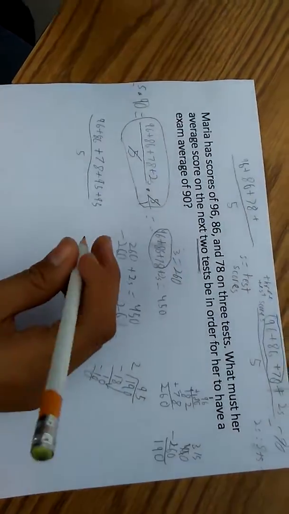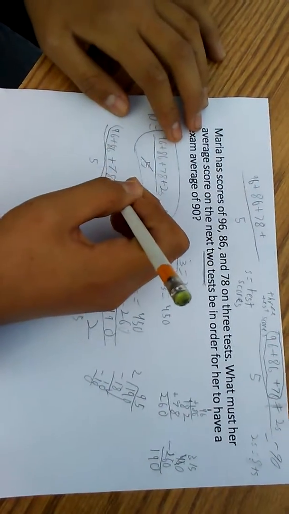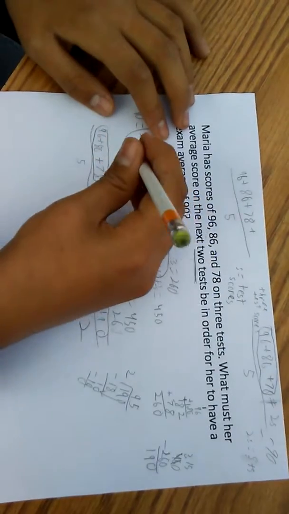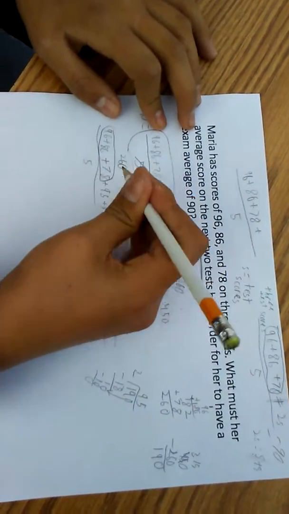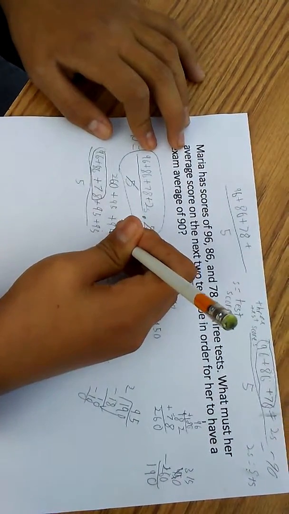I already figured out that the first three add up to 260, so I'm going to go from there, plus 95 plus 95.